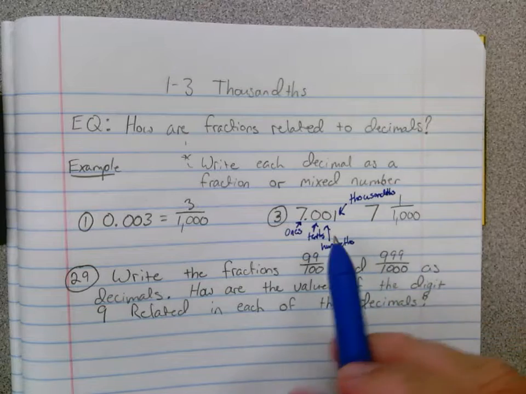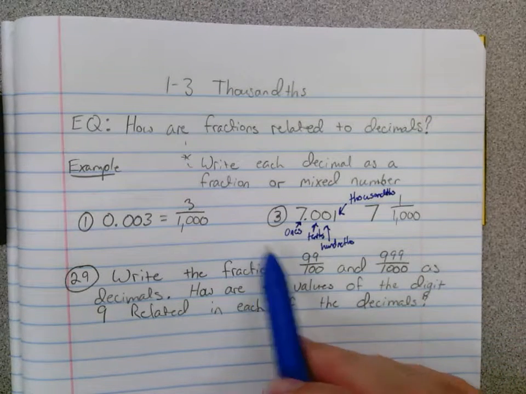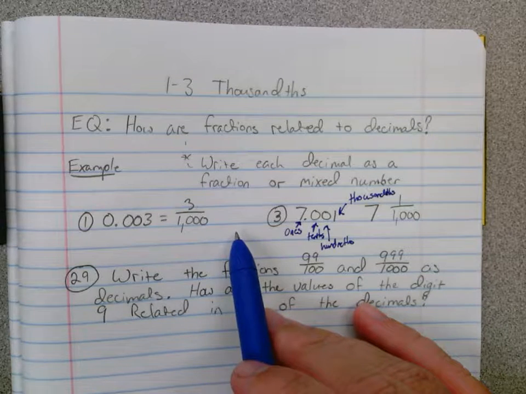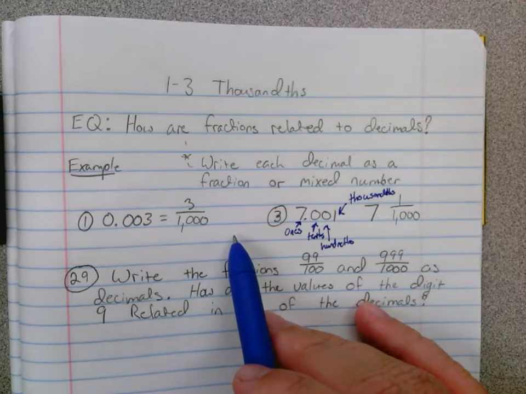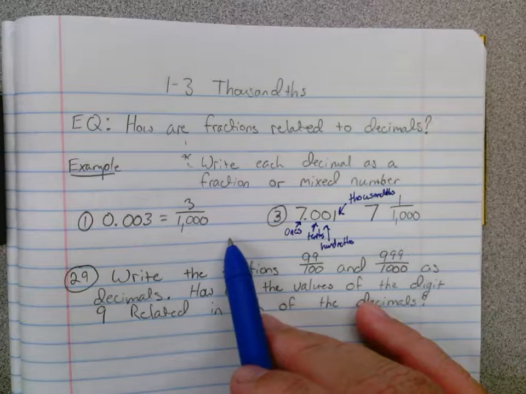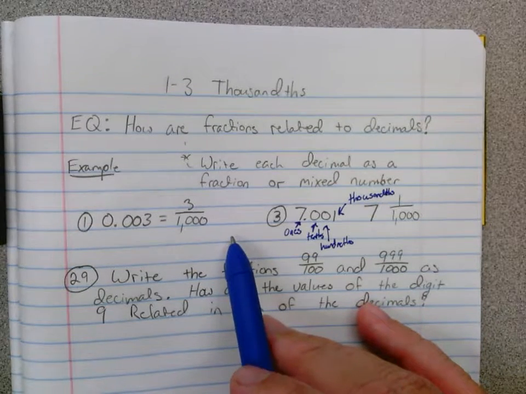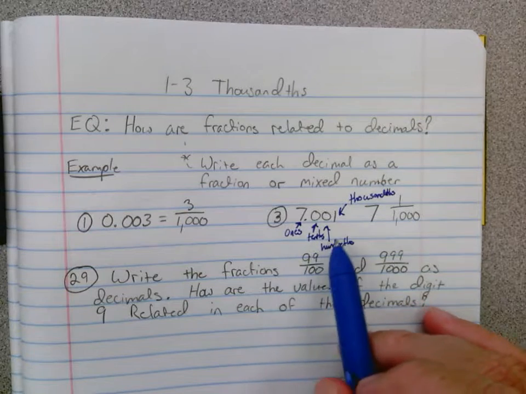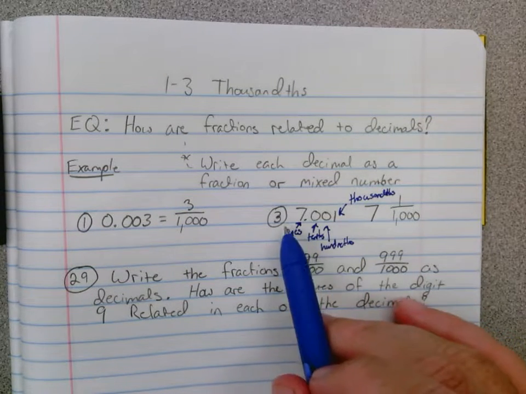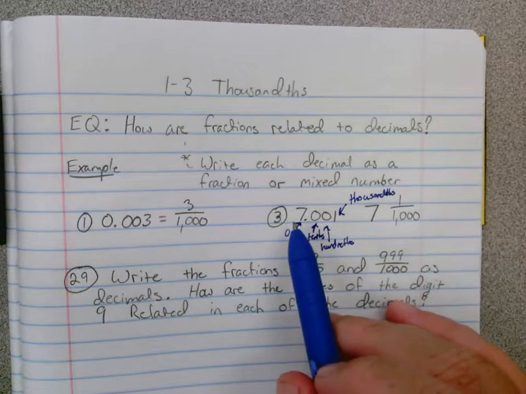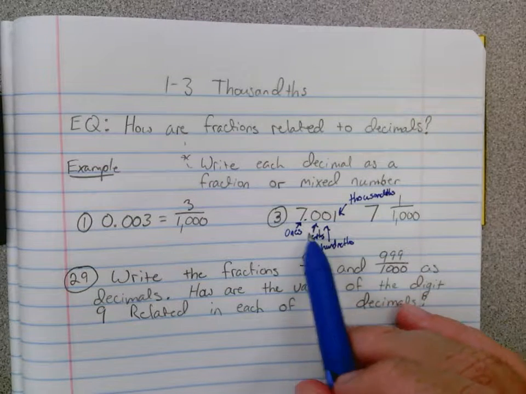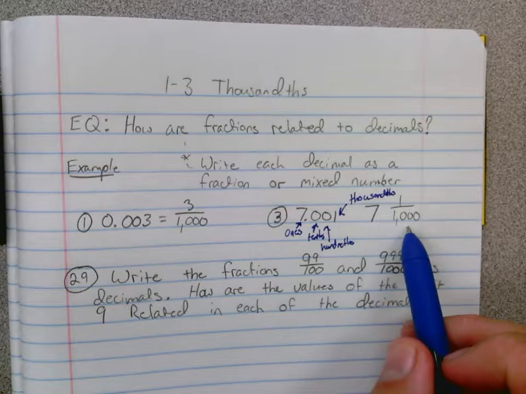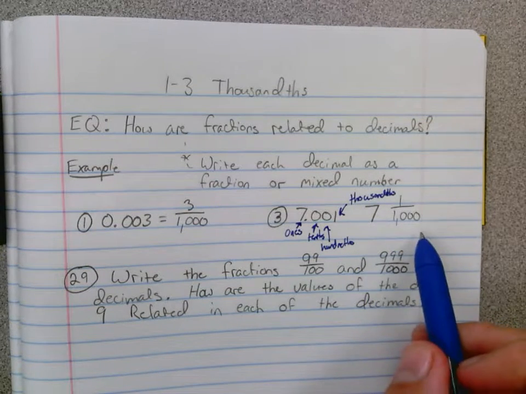just like when we read a whole number like 245, we always go with the greatest amount, and that's the place value we use when we read the number: 200. 100 would be our place value in 245. When we read a decimal, we always go with the least amount. So the least amount is thousandth. So it's 7 and 1 thousandth. And then we just write our whole number and our fraction, and that gives us a mixed number.